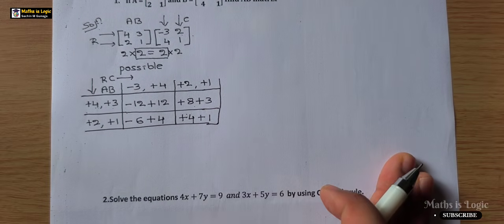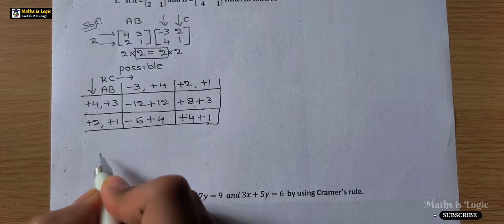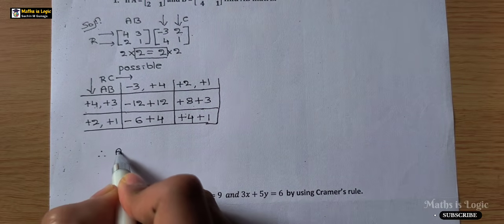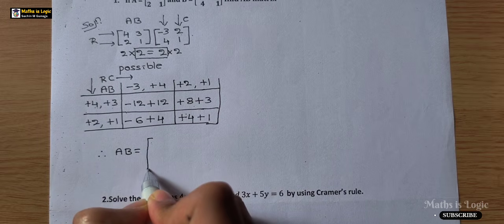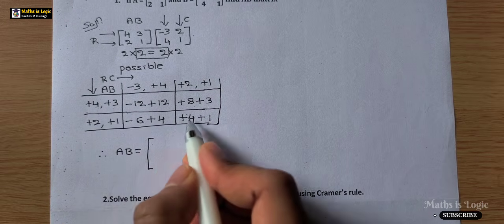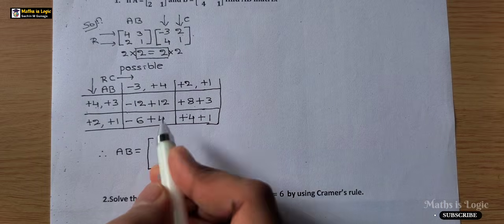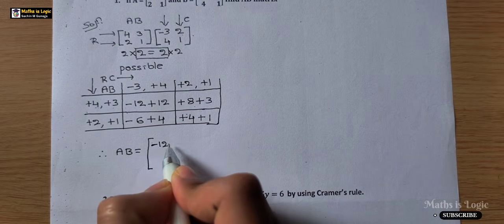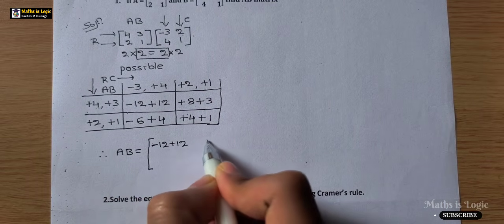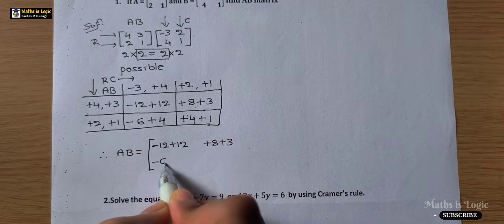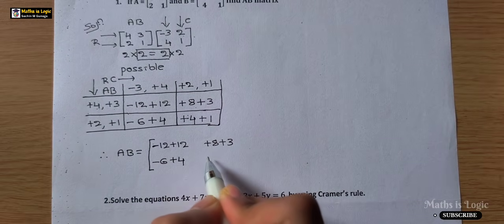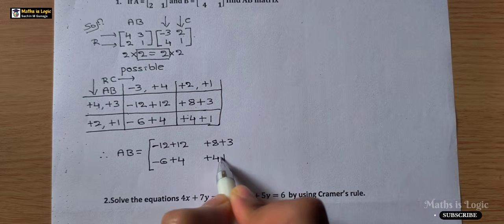Next, after doing the multiplication, therefore write AB is equals to, in matrix form, all these four values keep it as it is, minus 12 plus 8 plus 3 minus 6 plus 4 plus 4 plus 1.